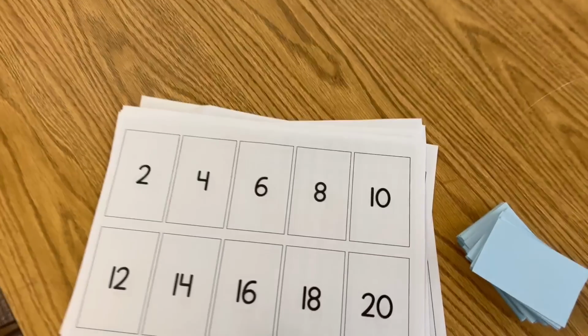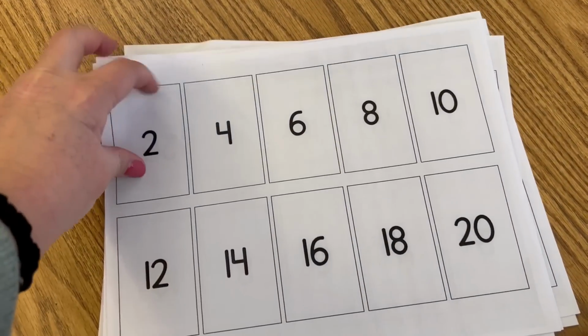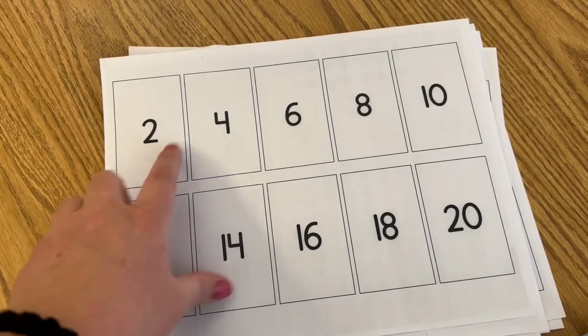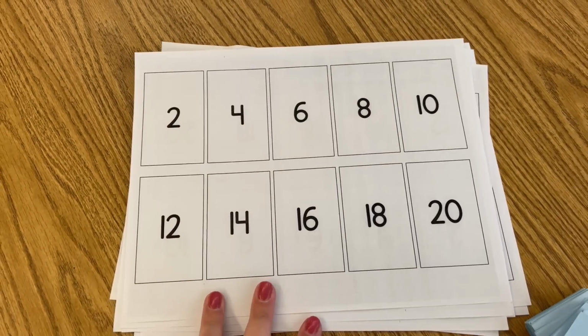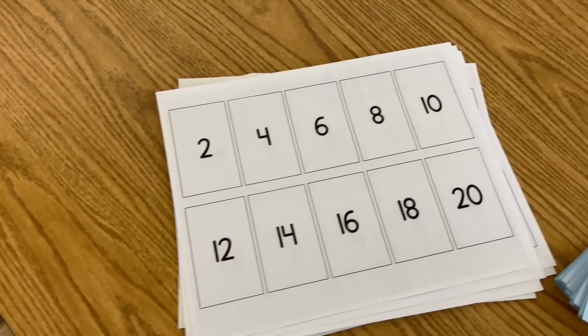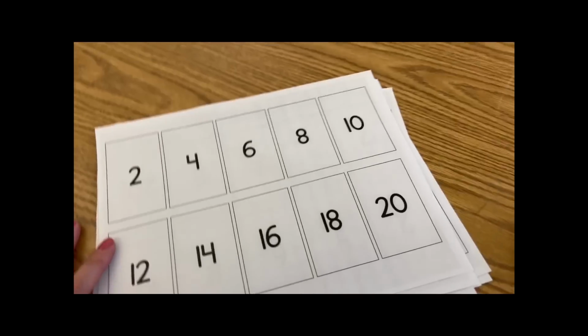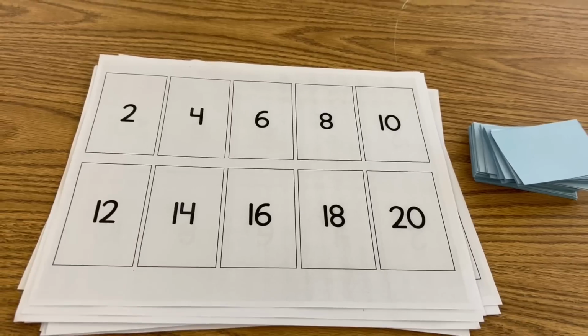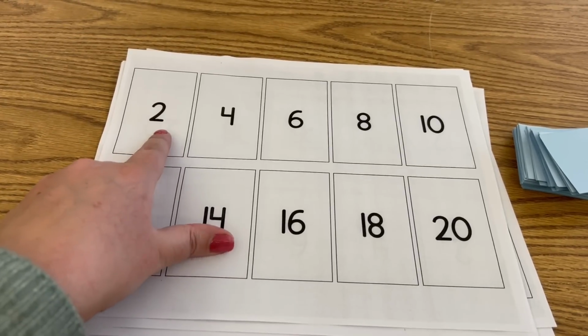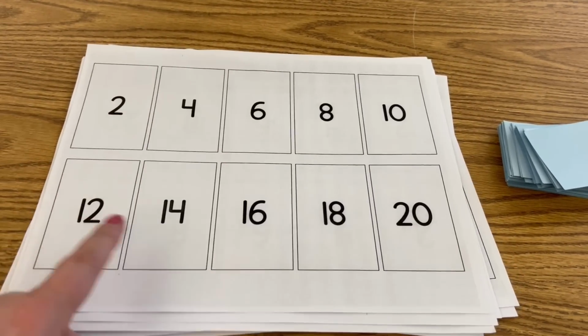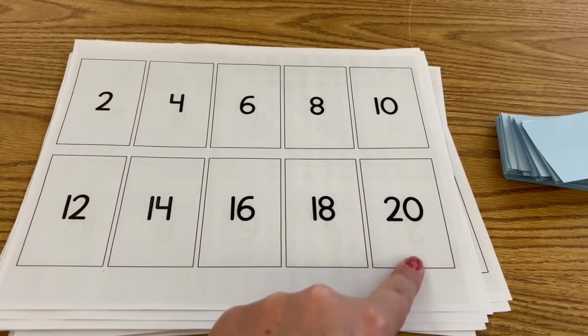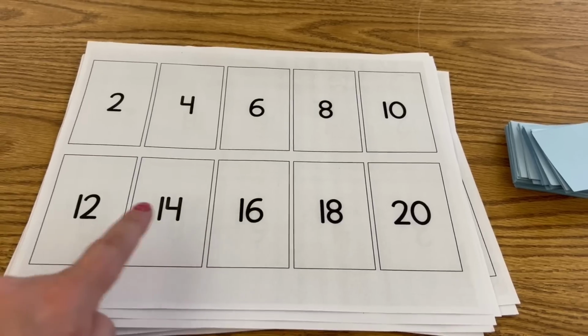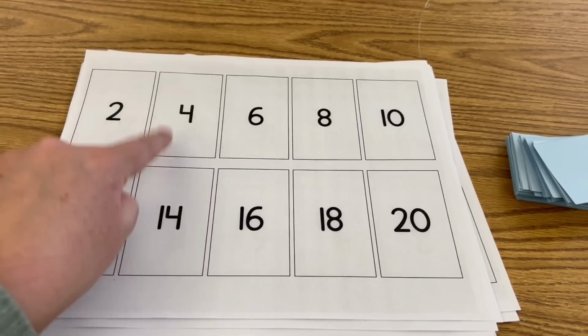Let me show you. Okay, so all I did for this is I went ahead and printed out a bunch of boxes that had 2, 4, 6, 8, 10, all the way to 20. And so what my students will do, let me sit down. Let me get a little comfortable. Okay, my students will start by pointing to each one, 2, 4, 6, 8, 10, 12, 14, 16, 18, 20, and then I have them count backwards, 20, 18, 16, 14, 12, 10, 8, 6, 4, 2.